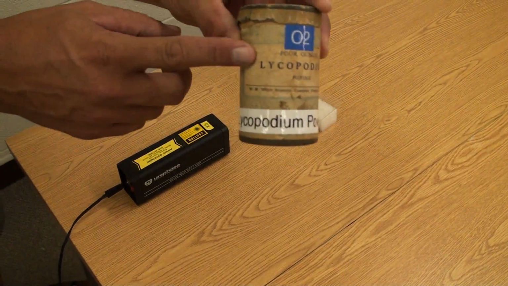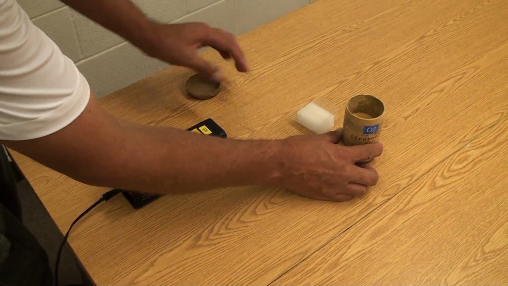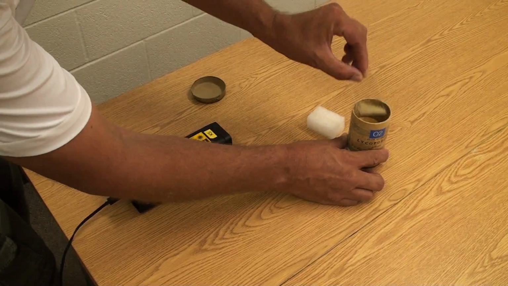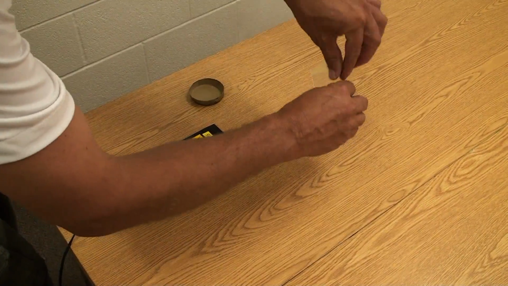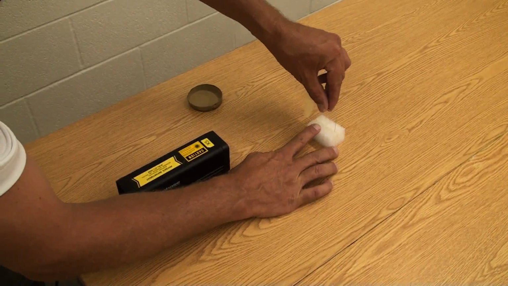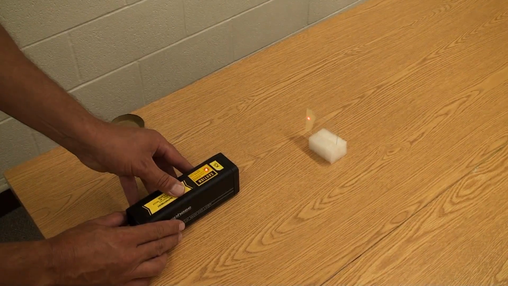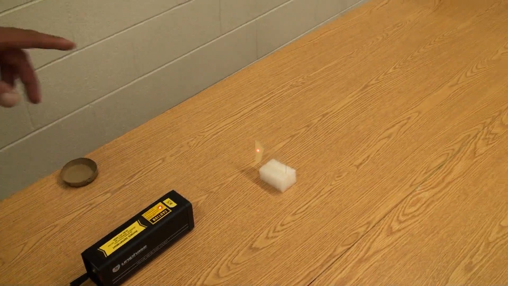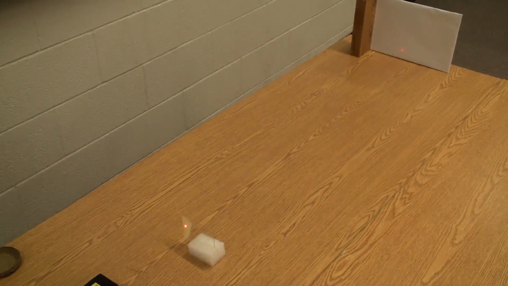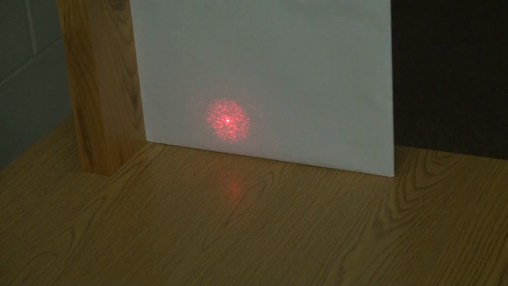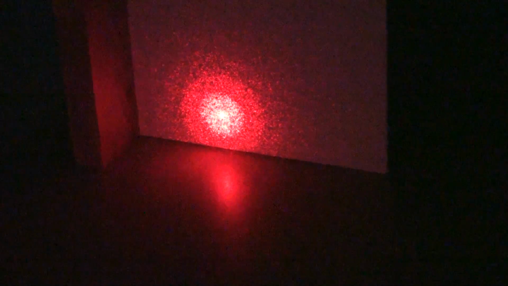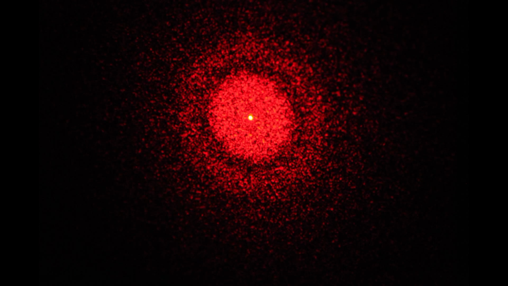Dip the slide into the powder to give it a light coating of spores. Place the slide in the slotted foam. Shine the laser through the powder, and the diffraction pattern is viewed on the distant screen. Trace the outer edge of the large, bright central region, then measure its radius.